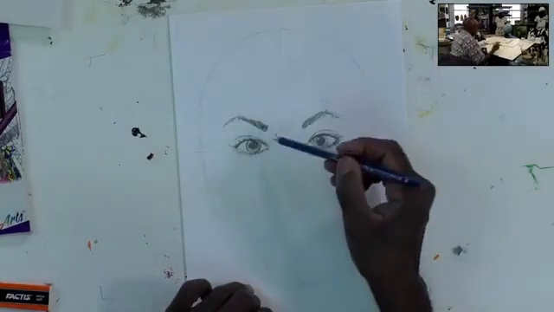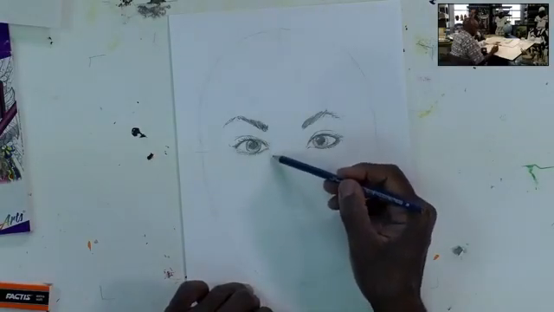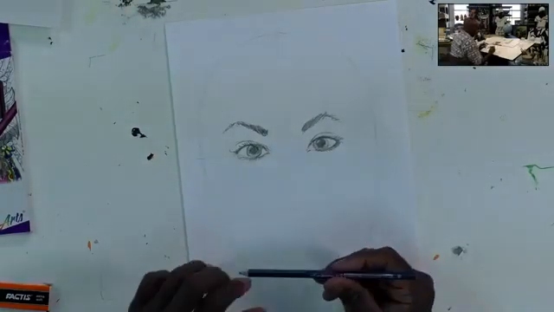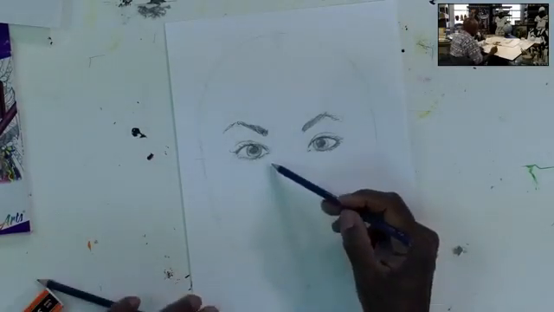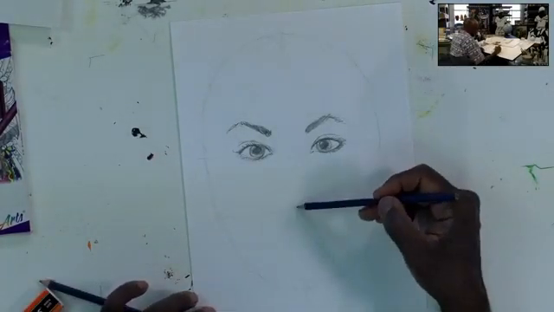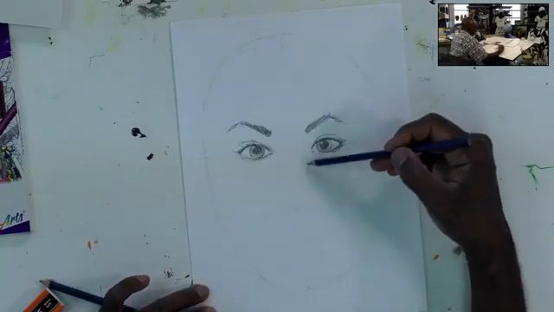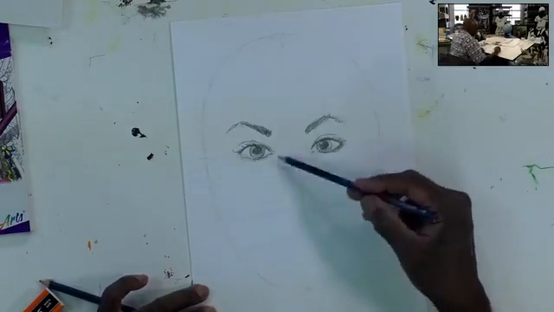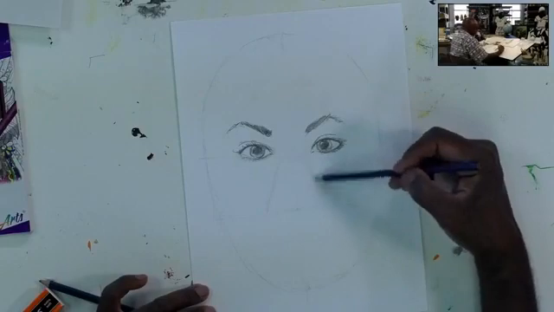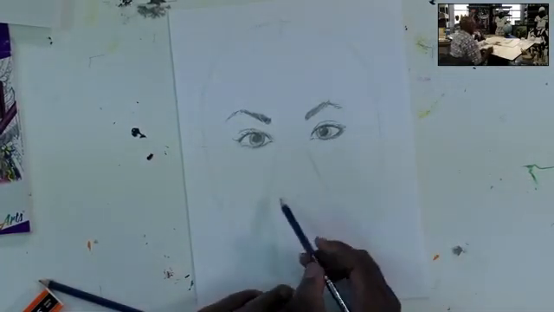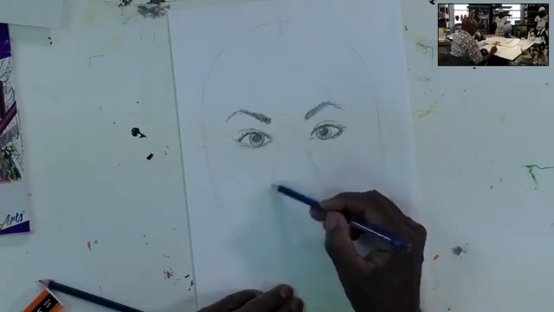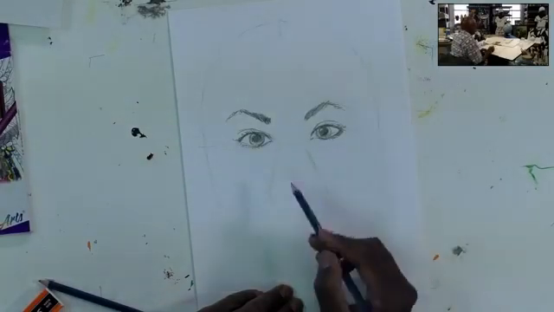Now, there's like a little triangular shape that shows you the bridge of the nose. Remember, you have this line in the middle, and there's like a little triangle there. I'm going to draw the triangle so that you can see it. And this is where we began drawing the nostrils.